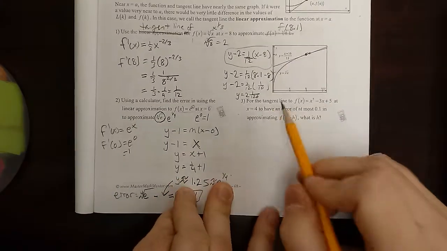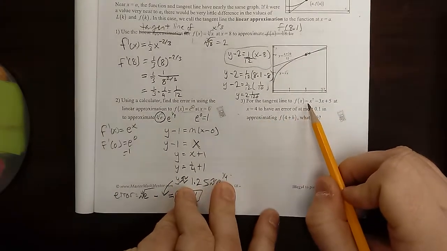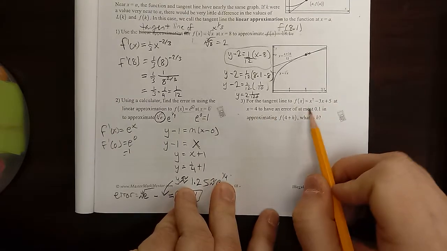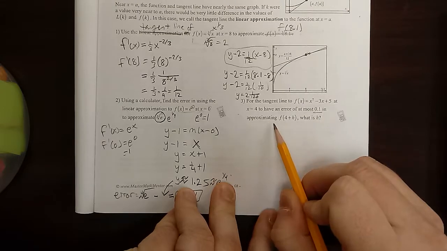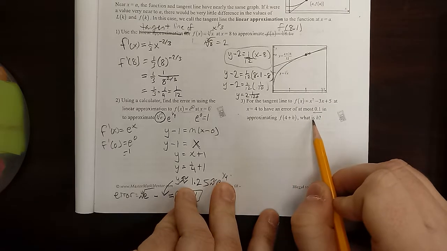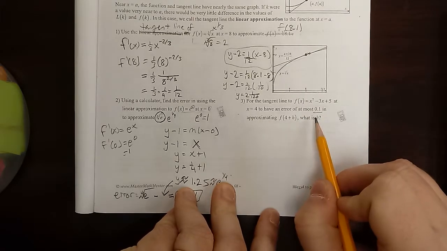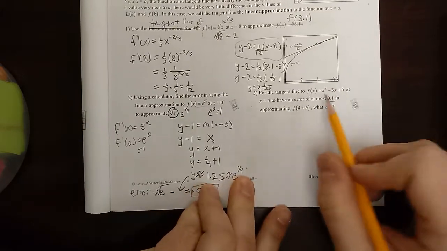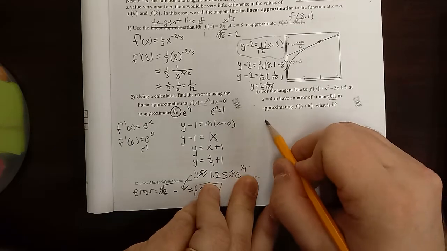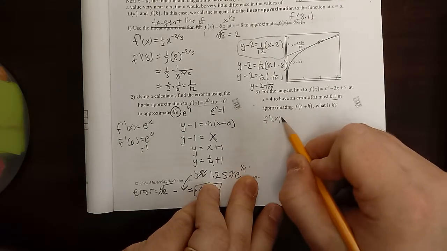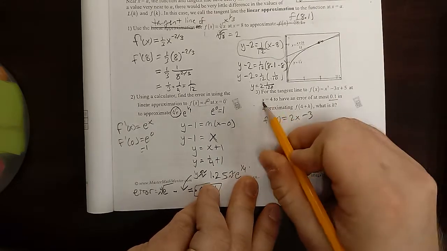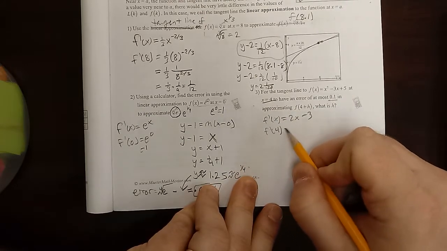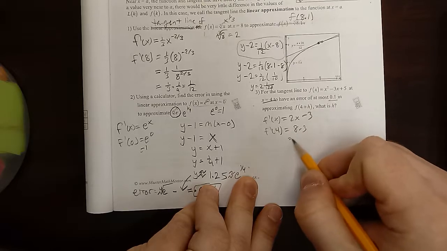So let's see. For the tangent line to f of x equals x squared minus 3x plus 5 at x equals 4 to have an error of at most 0.1 in approximating f of 4 plus h, what is h? All right, that's a lot of words, but I'm going to do my linear approximation model first. First thing I do is take the derivative. So 2x minus 3, and x is equal to 4, so f prime of 4 is 8 minus 3, so it's 5.